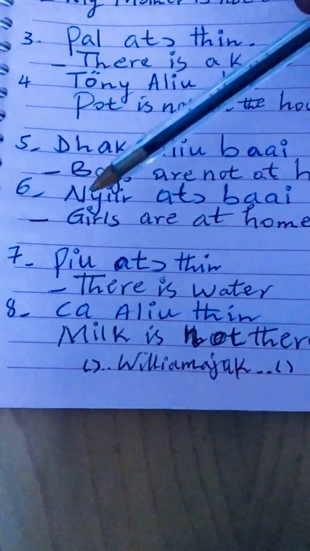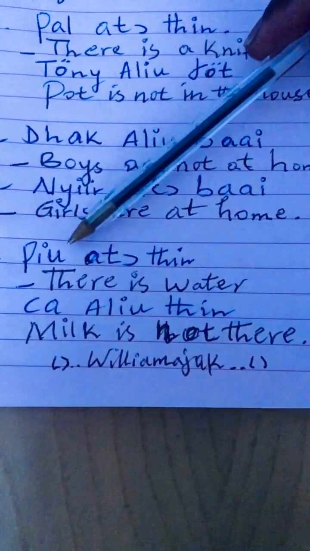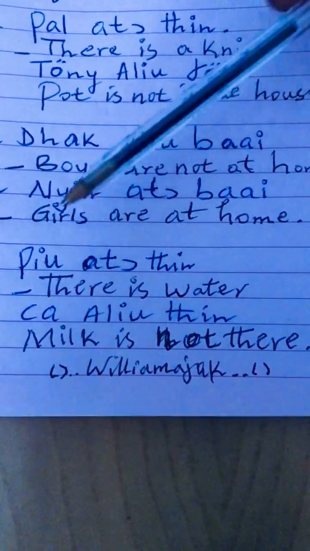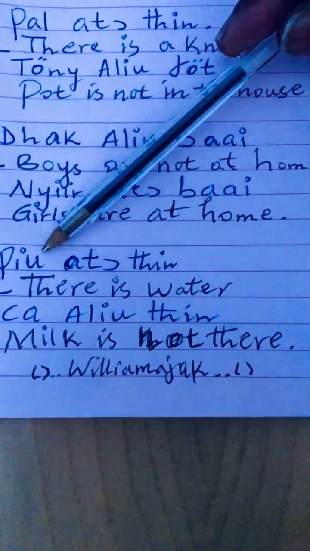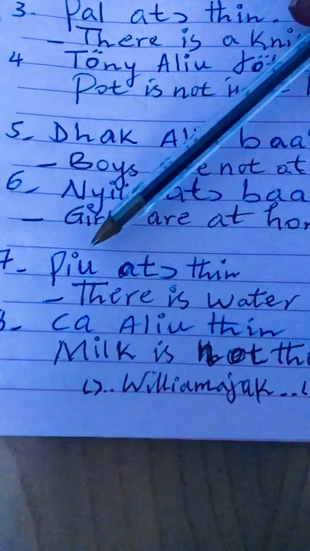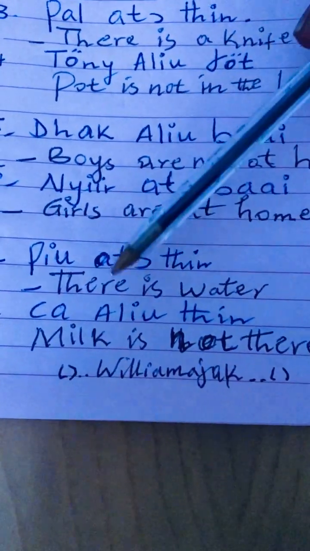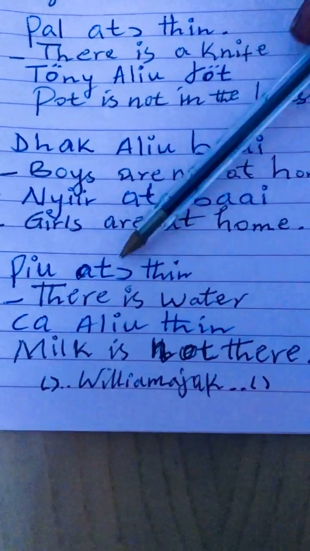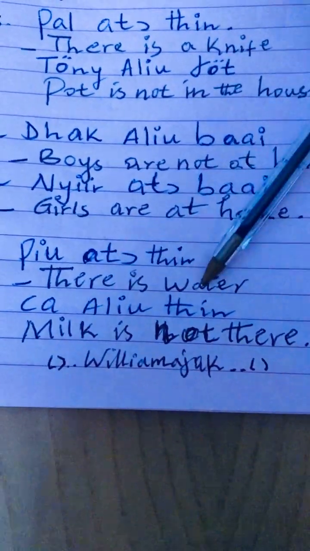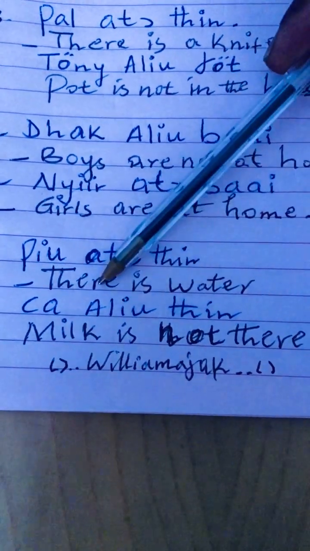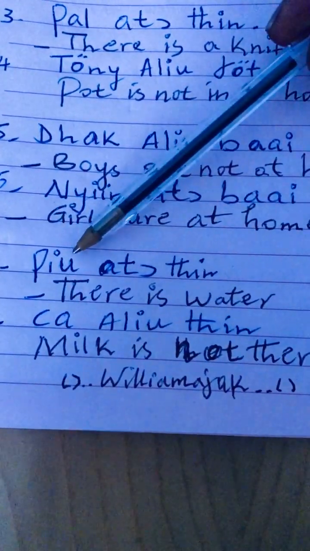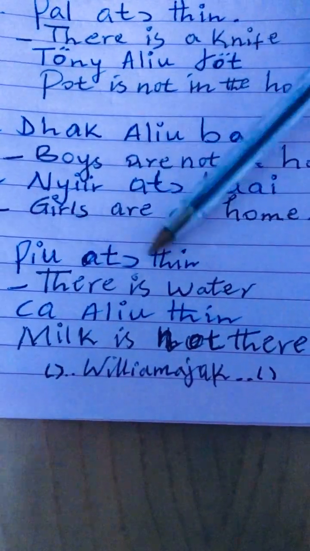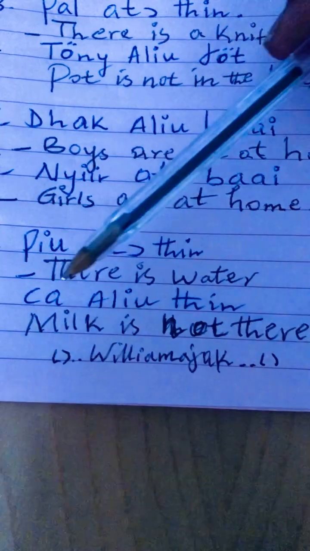Number seven we need to learn is a new word: pew. Pew ato thin. Pew means water, ato thin means there is. That means there is water. In Dinka we call it pew ato thin, there is water.